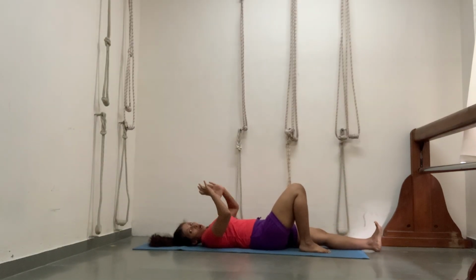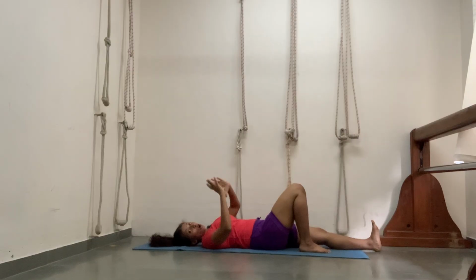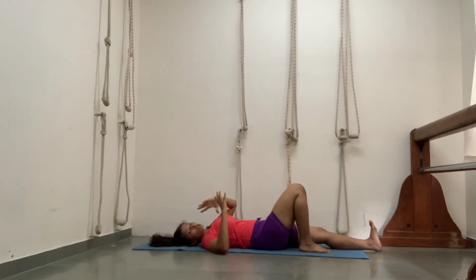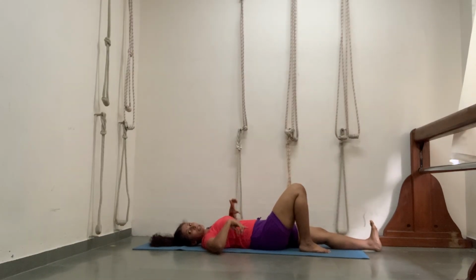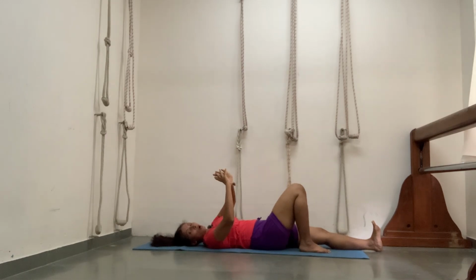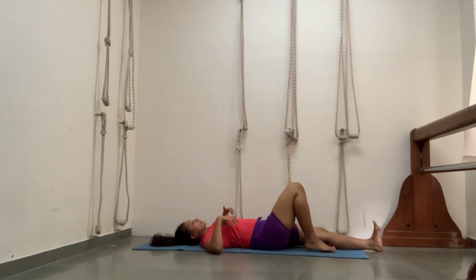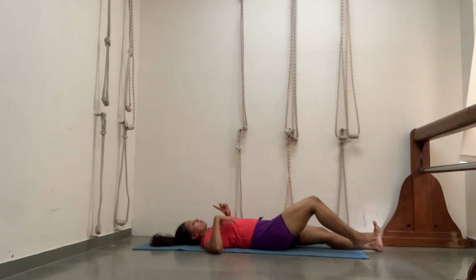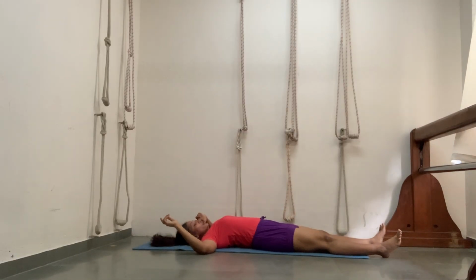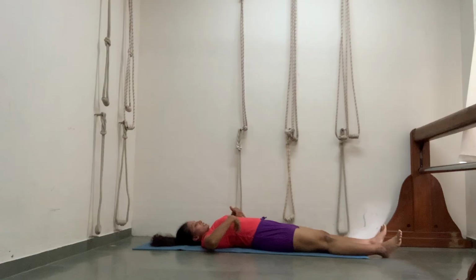So, I am not going into the detail of how to do Supta Tadasana, but just from the perspective of the pelvis and lumbar, we would discuss one facet or one point. Now, when I lie down in Supta Tadasana, if I am very quick to lengthen my legs away, then you can see that I am resting on the floor.